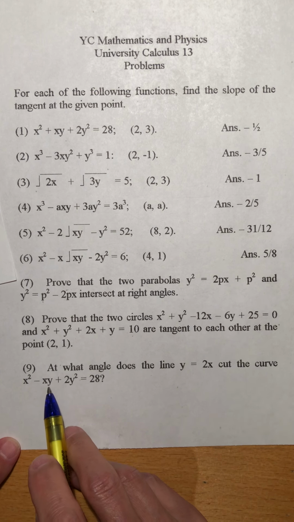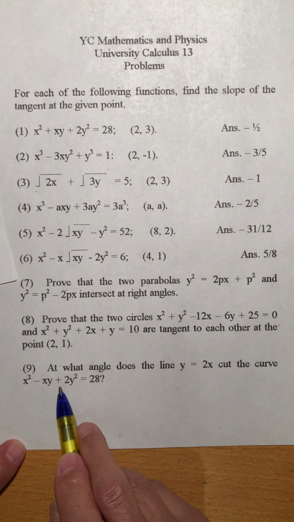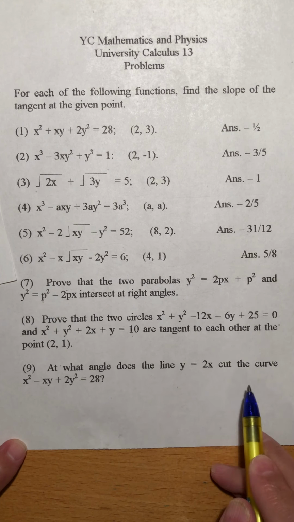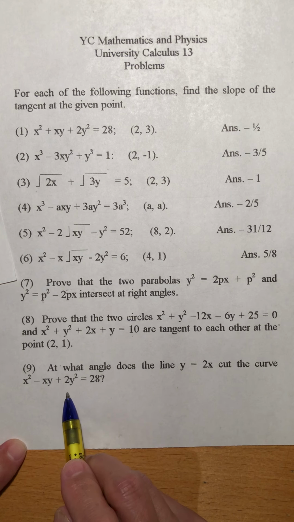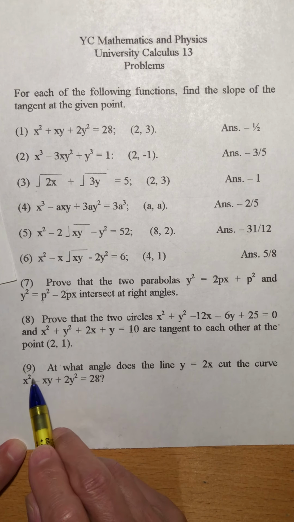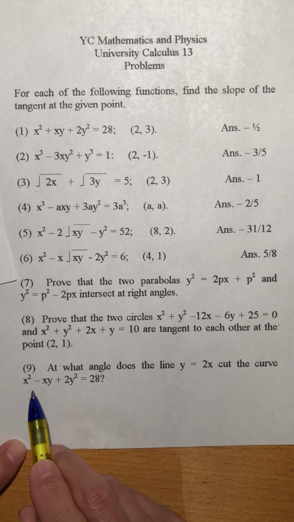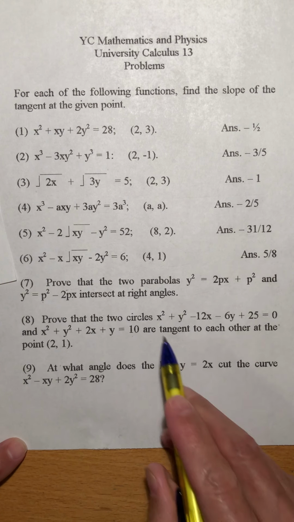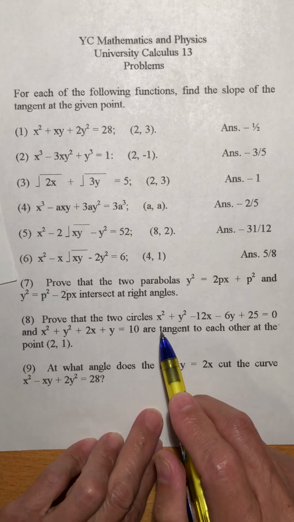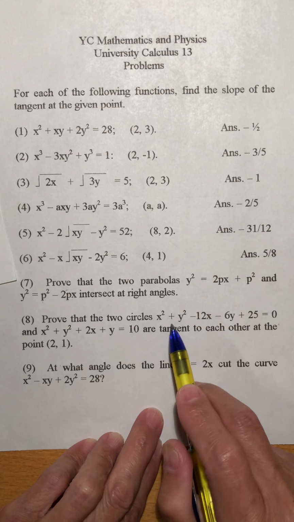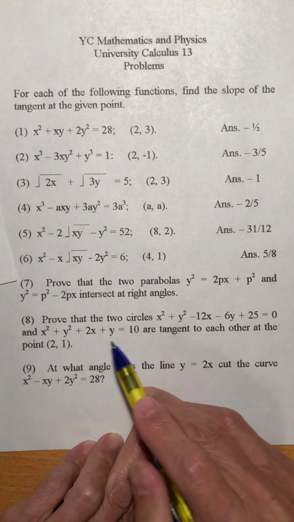Next question. At what angle does this line cut the curve? Now this is not a circle. Okay, I should say more about how to find it is a circle. So I'll go back to question 8.